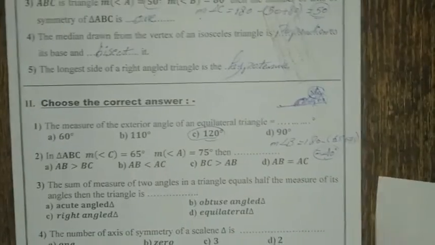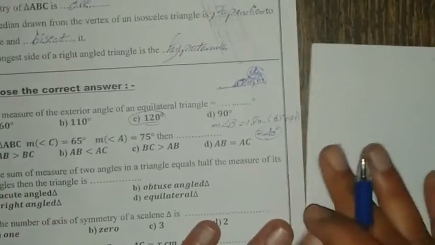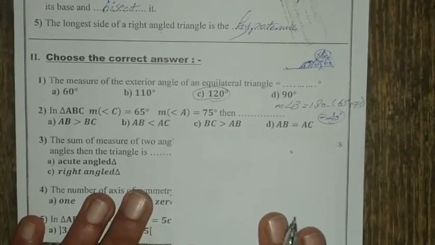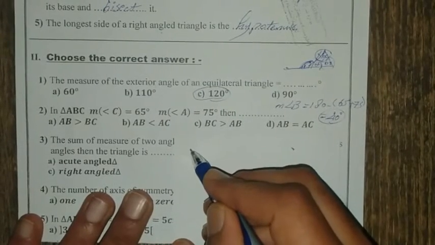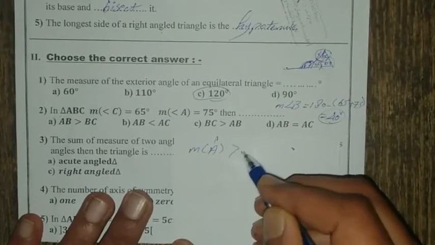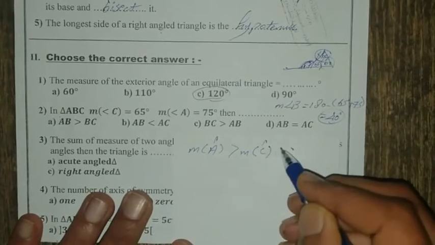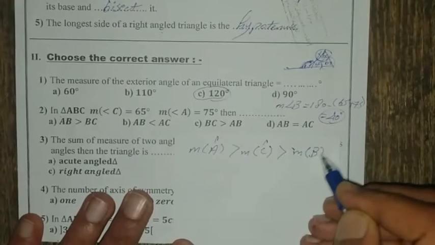So the measure of angle A is greater than the measure of angle C, greater than the measure of angle B.